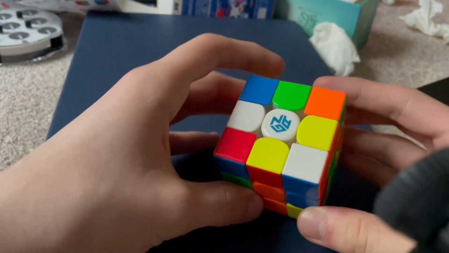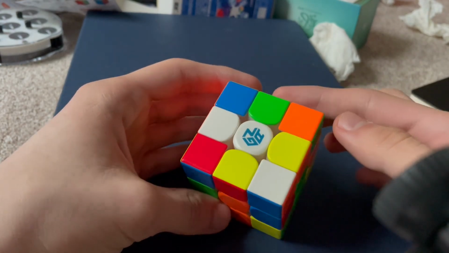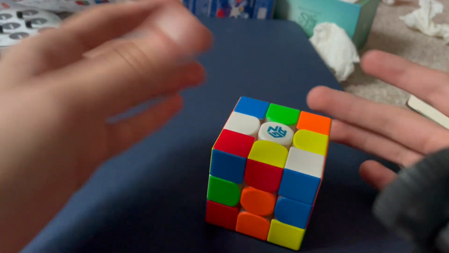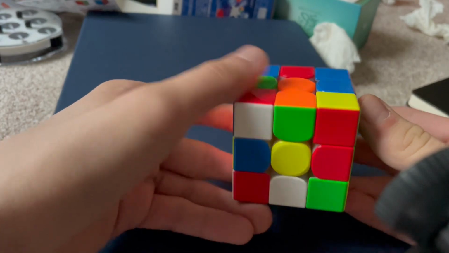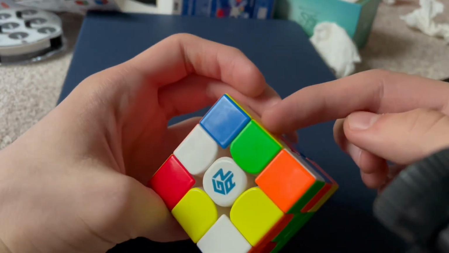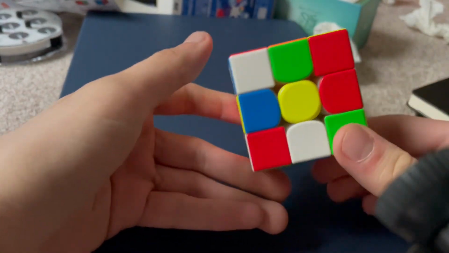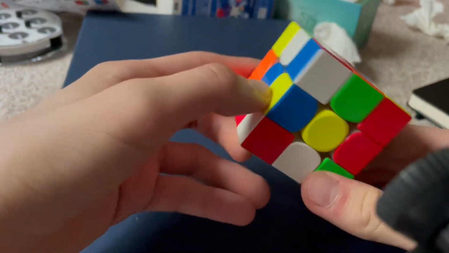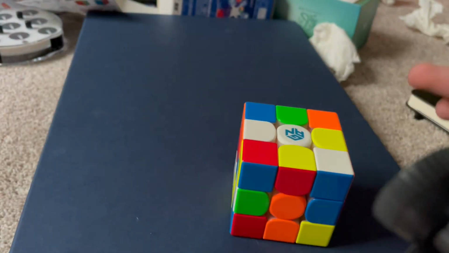And if it's not facing up, but it's on the U or D layers, like this one, then that is misoriented. And this one as well.